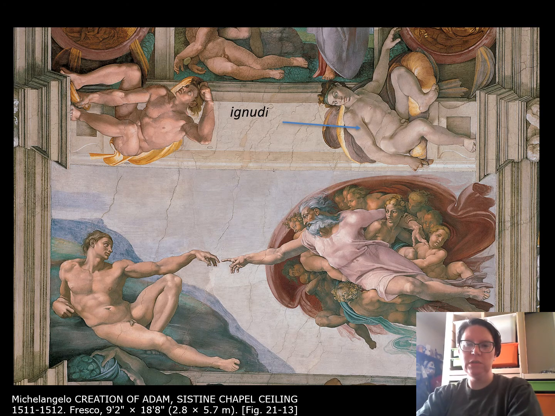God floats in the center of this interestingly pink large shell of fabric. This fabric that is opened like a balloon is a common motif used in Renaissance painting. You can see that there are figures behind God. They're all nude, and he carries the figures behind him.